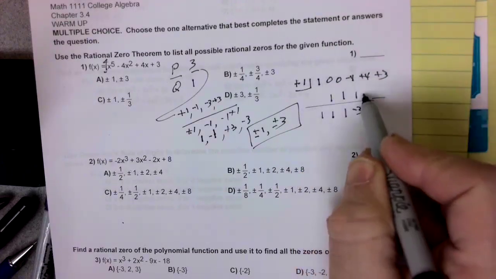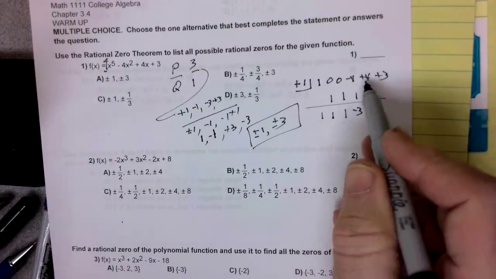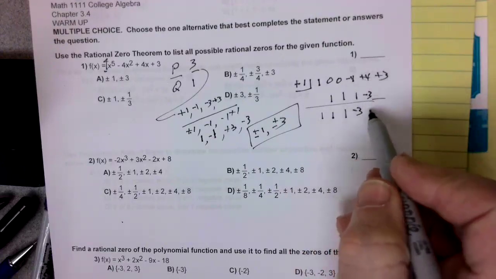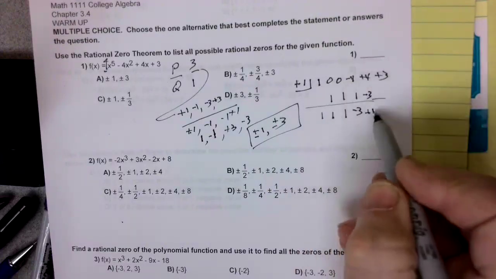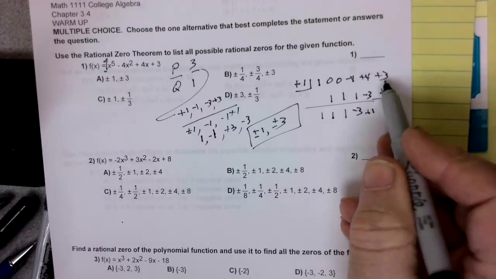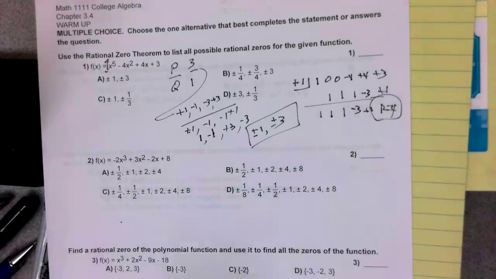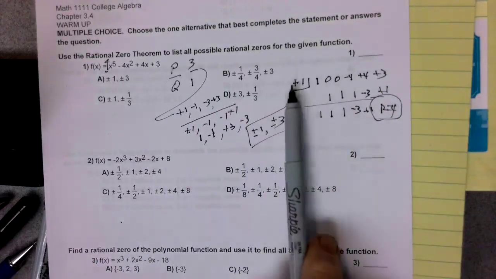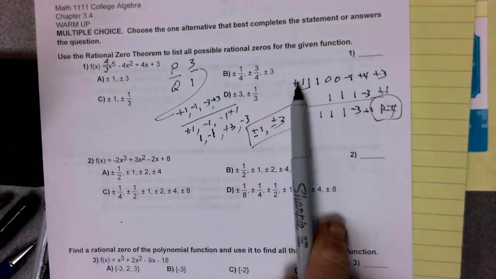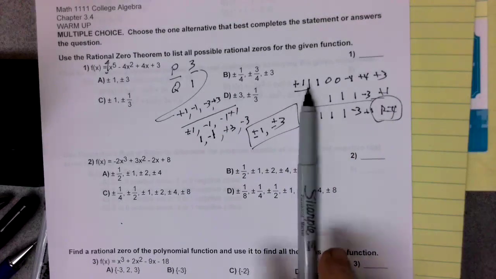Plus times this is what? Minus 3 plus 4 minus 3 is 1. And 1 times 1 is 1. And the remainder now is 4. So what do we conclude from that? Well, we conclude that we tried plus 1, but it's not a value that's going to make this function equal to 0.